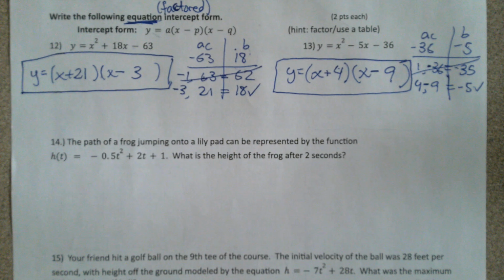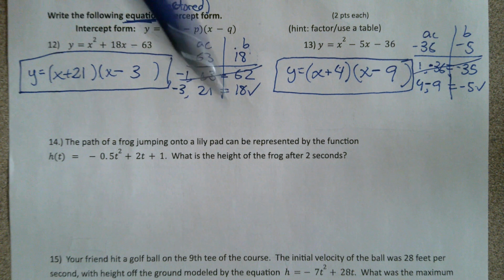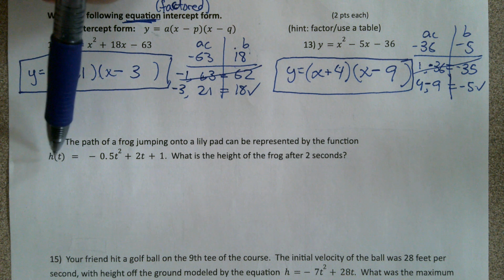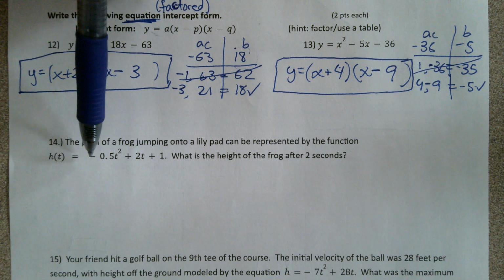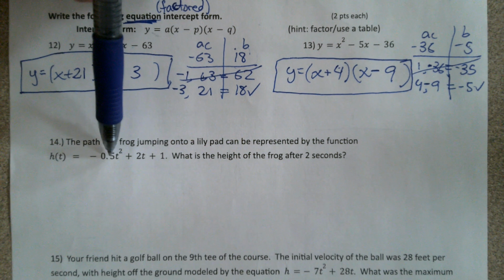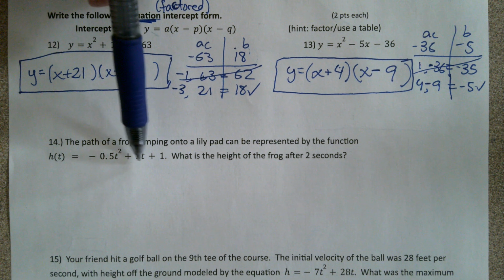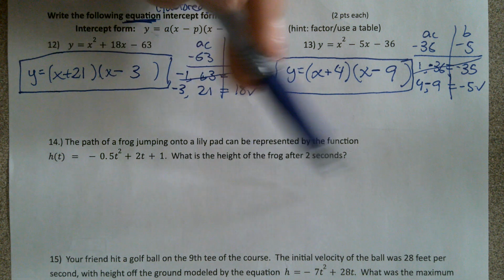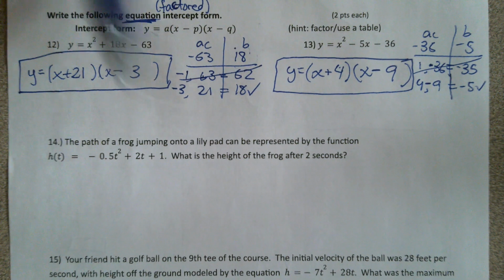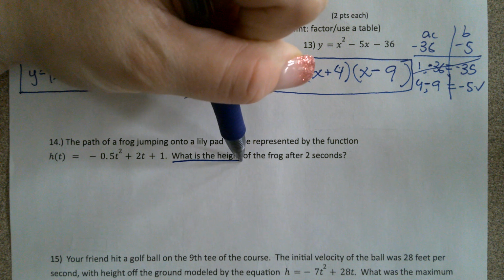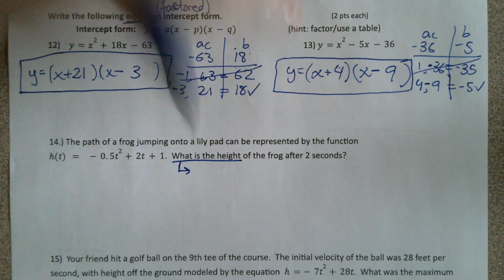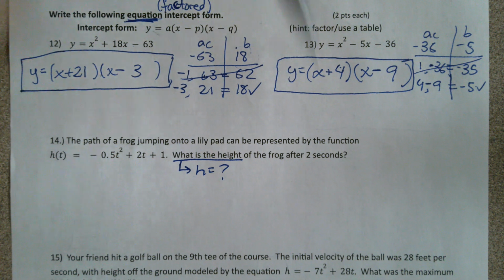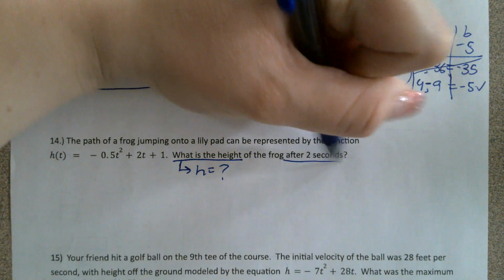Number 14. The path of a frog jumping onto a lily pad can be represented by the function h of t equals negative 0.5 t squared plus 2t plus 1. What is the height of the frog after 2 seconds? The question tells me everything I need to be looking for. What is the height? So that's what I'm looking for. H equals, I don't know, so I'm trying to figure out. Of the frog after 2 seconds.